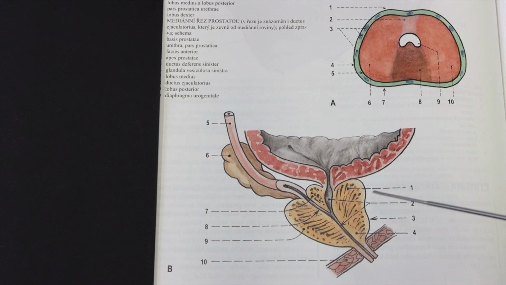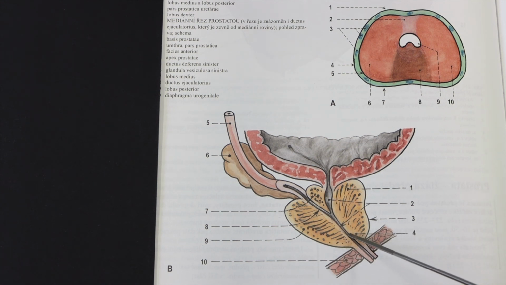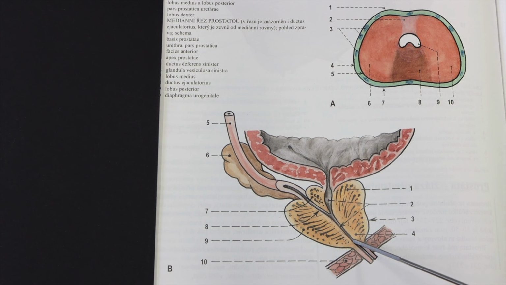So as we said, the tip of the prostate goes downward and anteriorly toward the urogenital diaphragm, and in this case the prostatic urethra of the male continues as the membranous part of the urethra, which passes through the urogenital diaphragm.